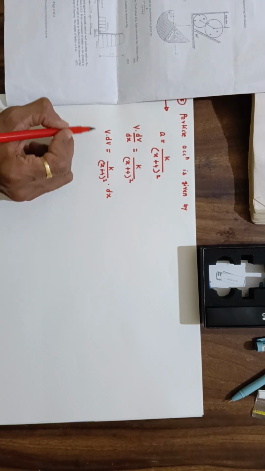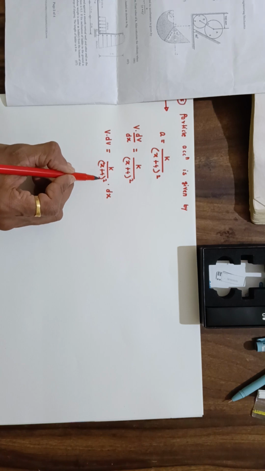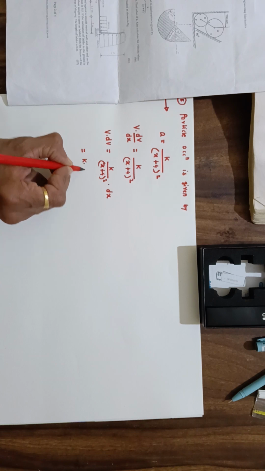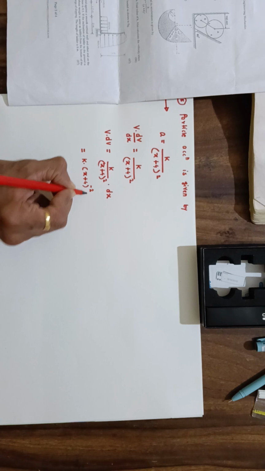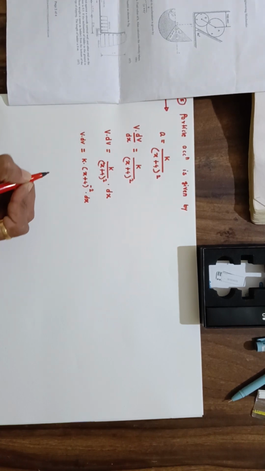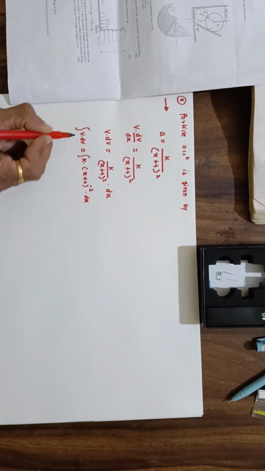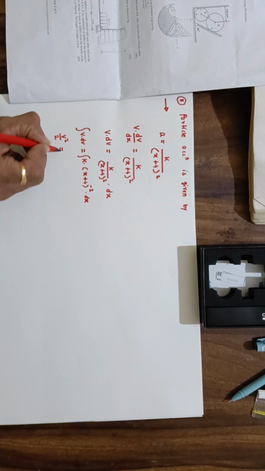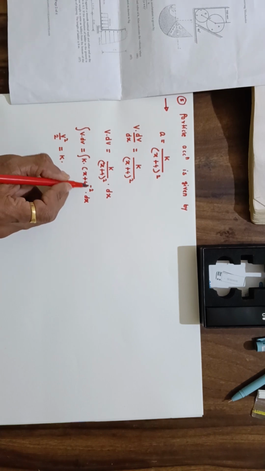Okay, now before integrating this equation, take this denominator term (x plus 4) squared into the numerator. So this is equal to k (x plus 4) raised to minus 2 into dx, and this is v dv. Now integrate the equation. So the integration of v will be v square upon 2, equal to k, which is a constant, times the integration of (x plus 4) raised to minus 2.